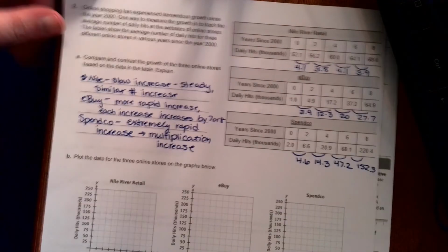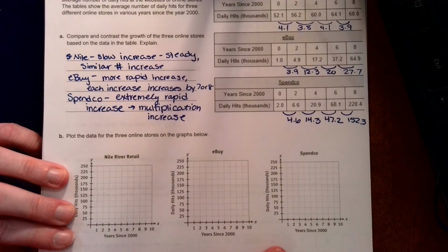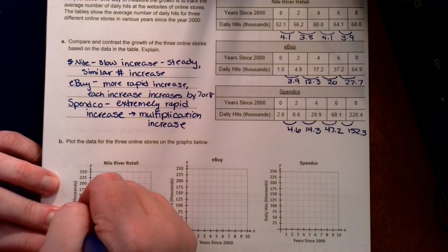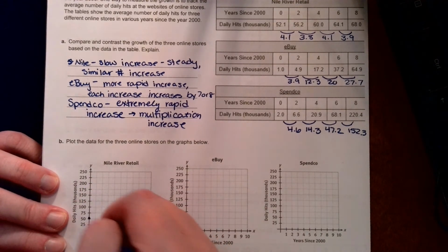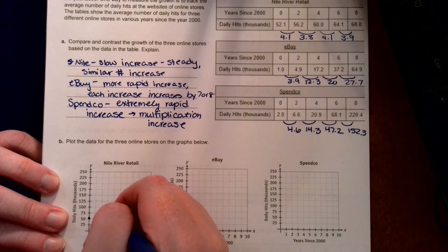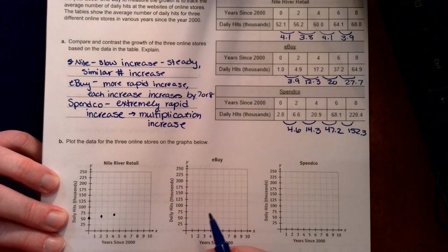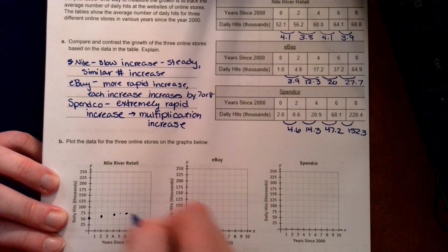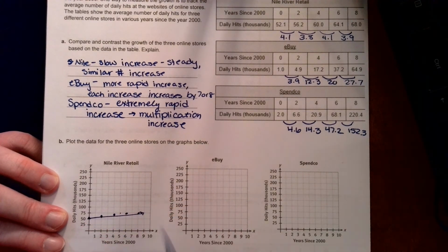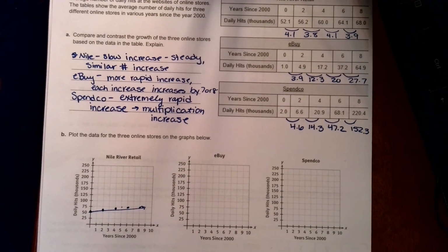Okay. Alright, so let's take that and let's graph our data. At year 0, on Nile, we have 52.1. At year 2, we have 56.2. At year 4, we have 60. At year 5, we have 64.1. I might have made these a little too close. And at year 8, we have 68.4. So this is more like this. Didn't really graph those points as well as I could have, but you live and you learn.